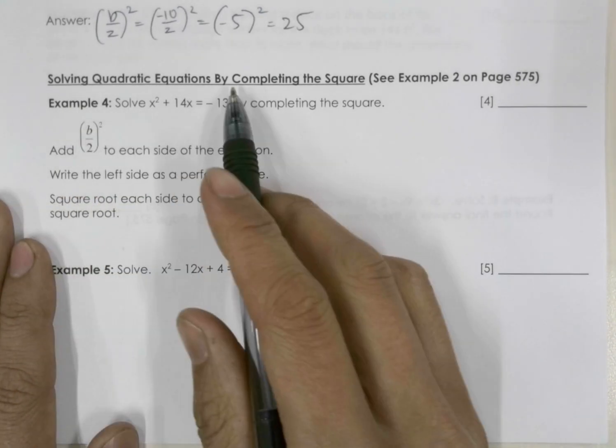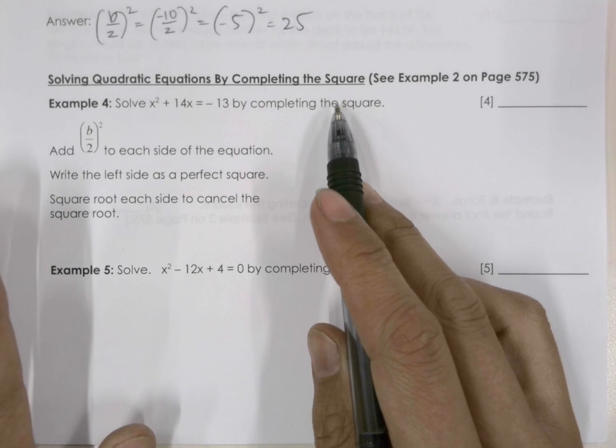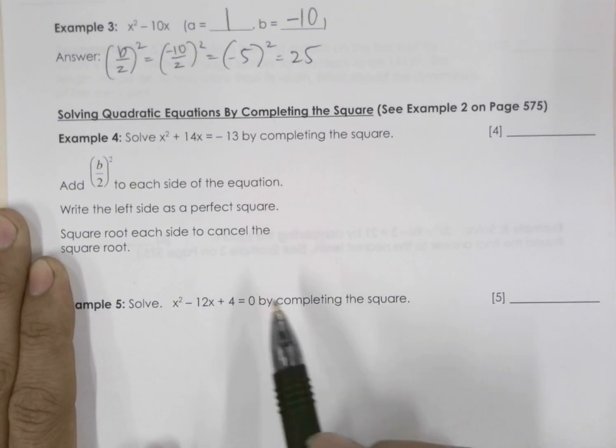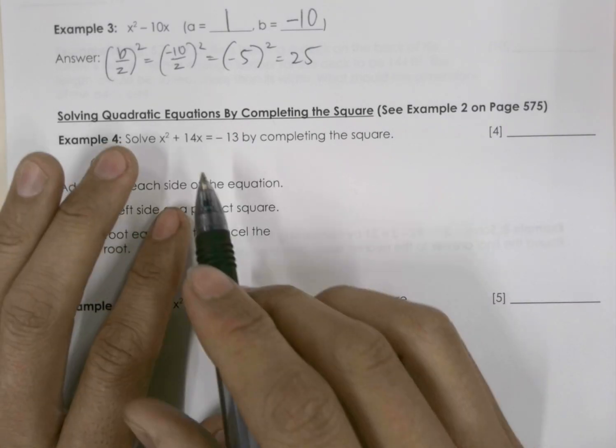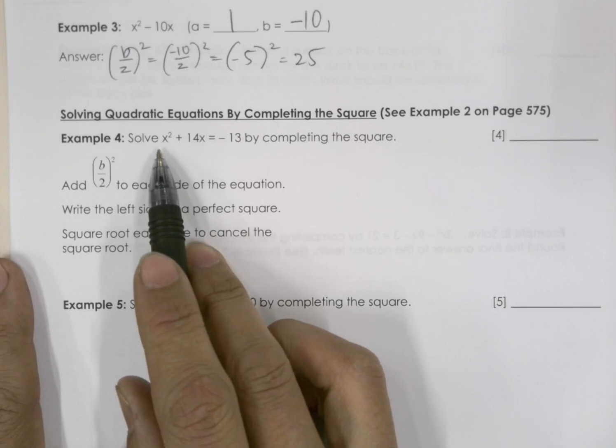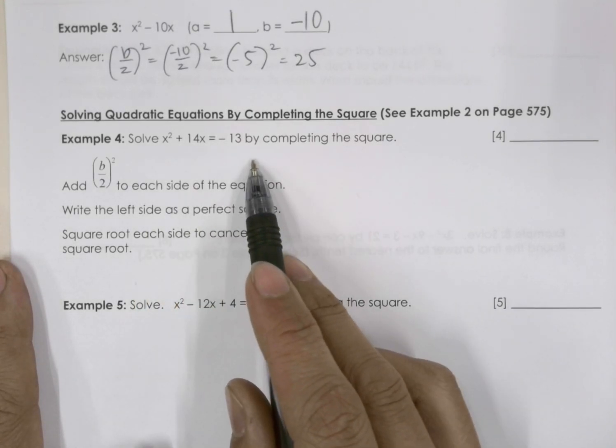Alright, so we're solving quadratic equations by completing the square. And we talked about completing the square in the previous video, so if you haven't watched that, go back and watch it. Let's go ahead and take a look at this here. We have the equation x squared plus 14x minus 13.